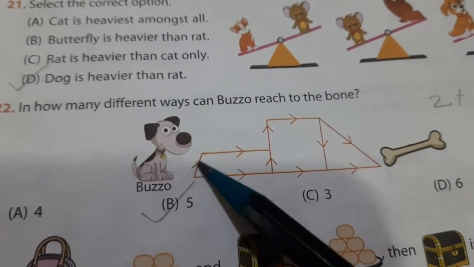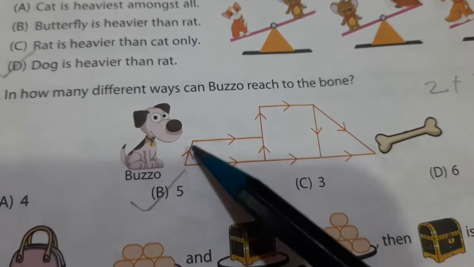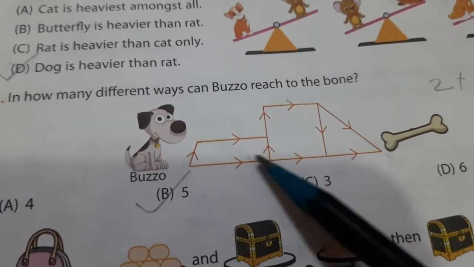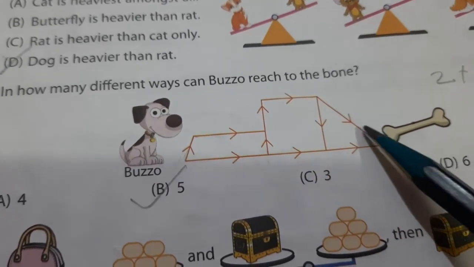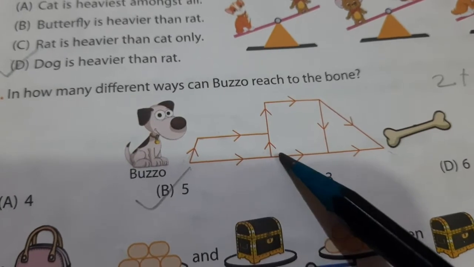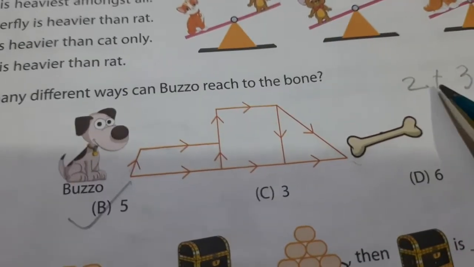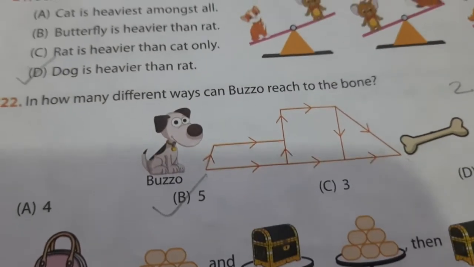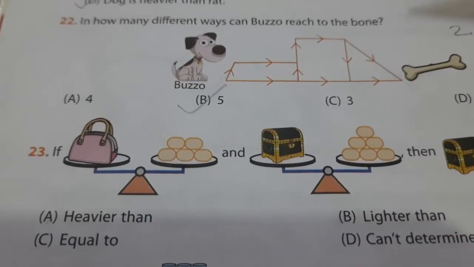Okay, so one path is this one, this is the second path, this is the third path, this is the fourth path, and this becomes my fifth path. Total 5 paths. Okay, so hence B is the answer to this question. Let us study the next question.